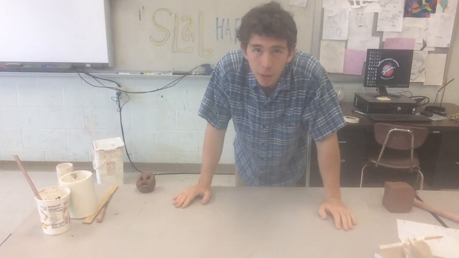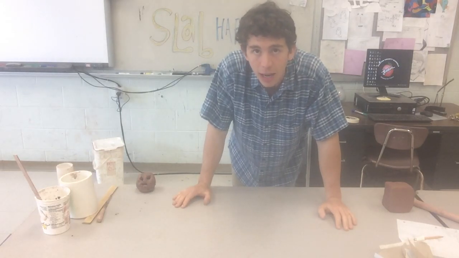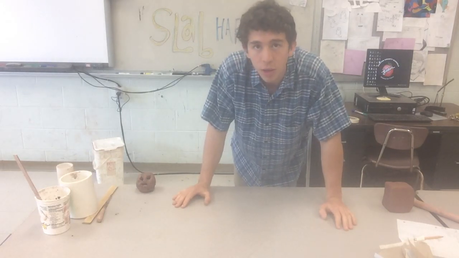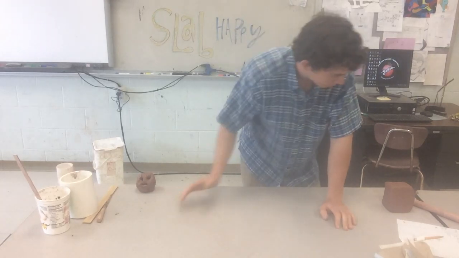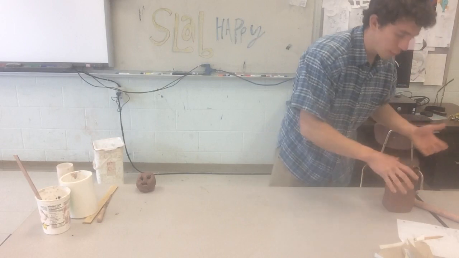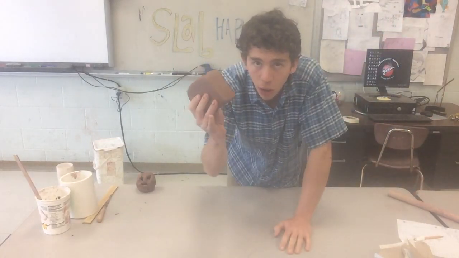So, the first step is to figure out what you want to make. Today I'm going to demo a cylinder and a cube, or rectangular prism. Those are the 2 most popular shapes that students usually want to make. So, we'll start with our cylinder. We made that decision. We're going to make a cylinder. The next thing you're going to need is a big old hunk of clay.